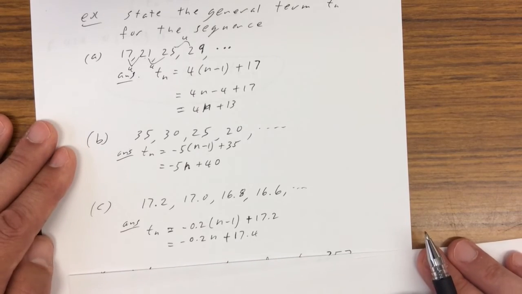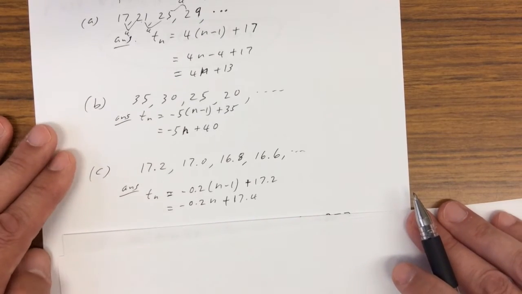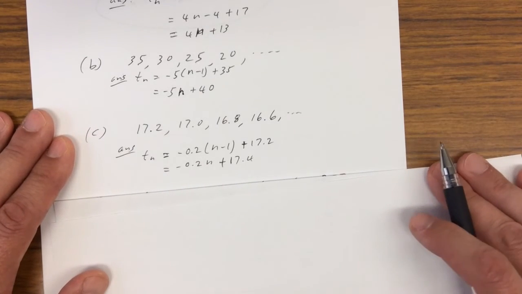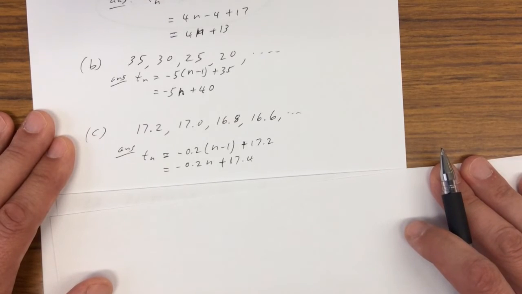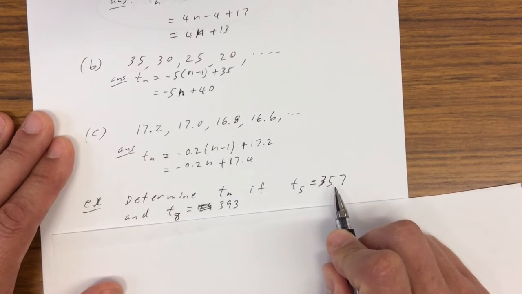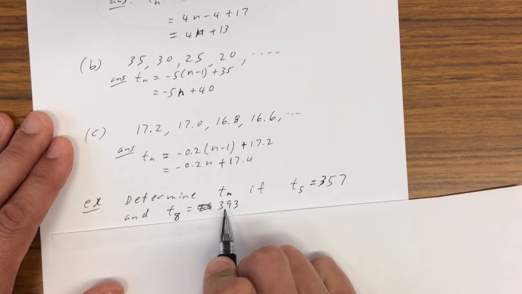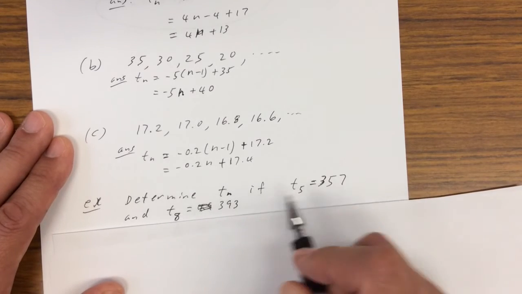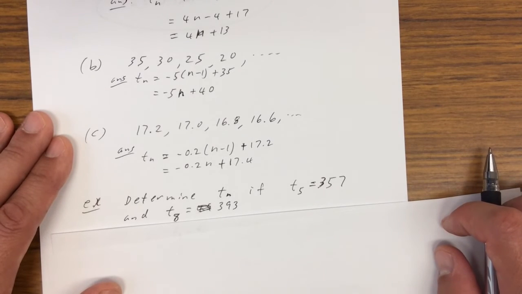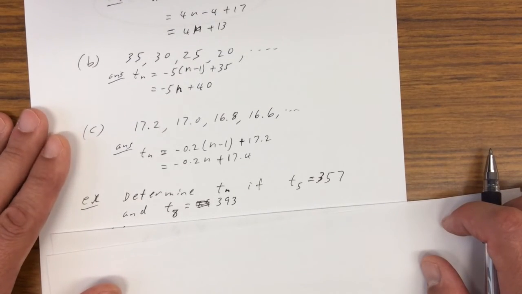Okay. Now, another example. Here's one where you're given the terms and you have to come up with the formula for the sequence, but you're not given consecutive terms. So consecutive means one right after the other. So in this one, we're given T5, which is 357, and T8, which is 393. You're not given T6 and T7. So you know what the fifth term is and the eighth term is. And you know that it's arithmetic. If you know that, you can figure out the equation of this sequence.